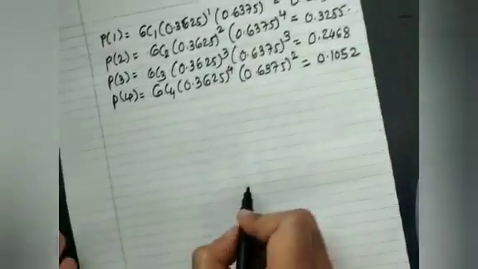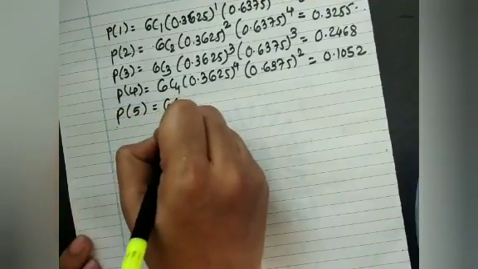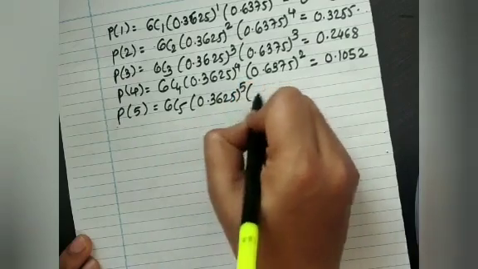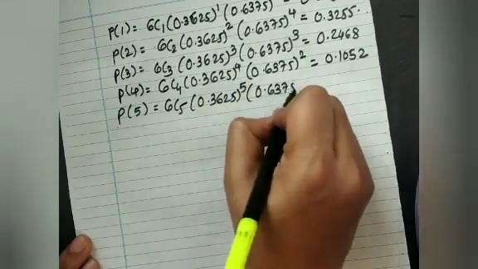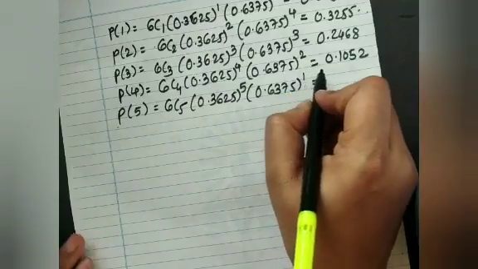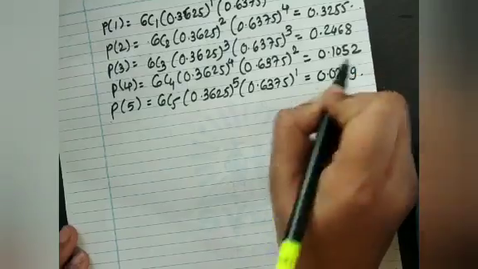Then probability of 4, 6c4, p raised to 4, 0.6375 raised to 6 minus 4, that is 2, and it is equal to 0.1052. Next, probability of 5, 6c5, 0.3625 raised to 5, 0.6375 raised to 6 minus 5, that is 1, and we'll get it as 0.0239.